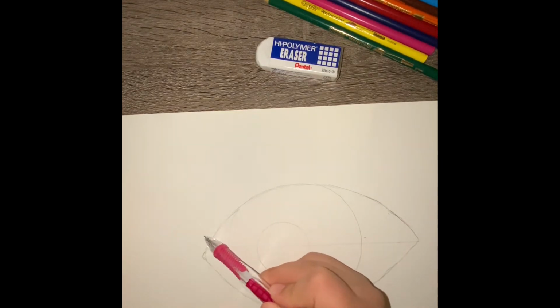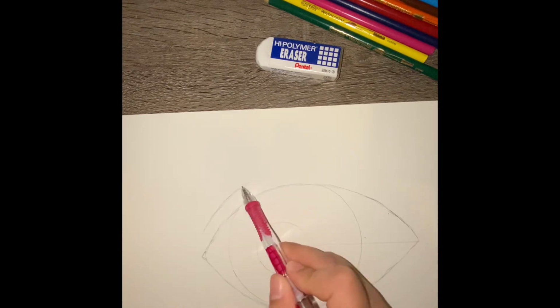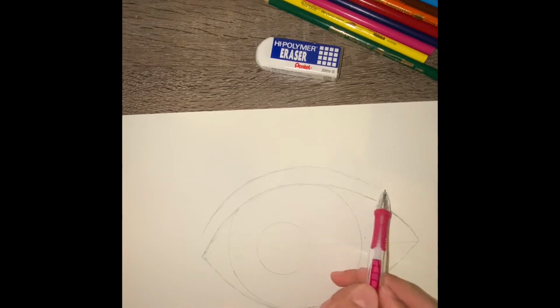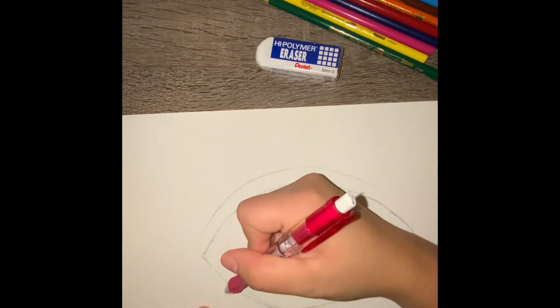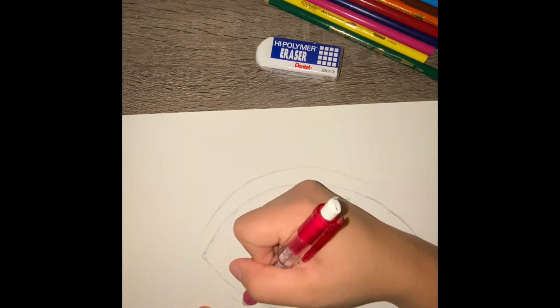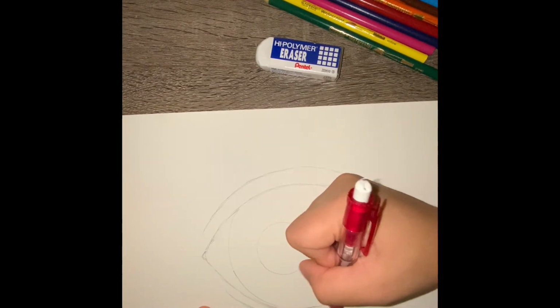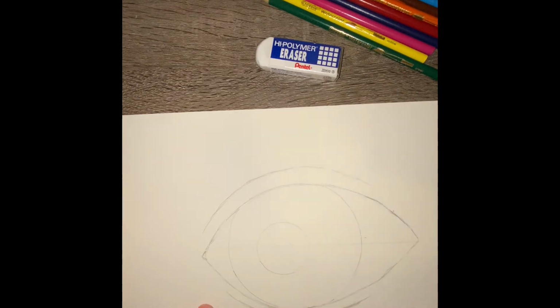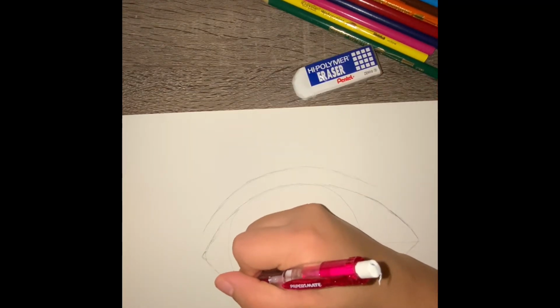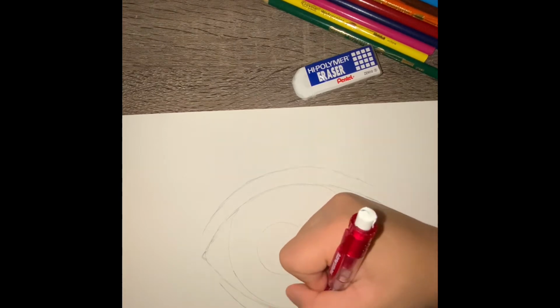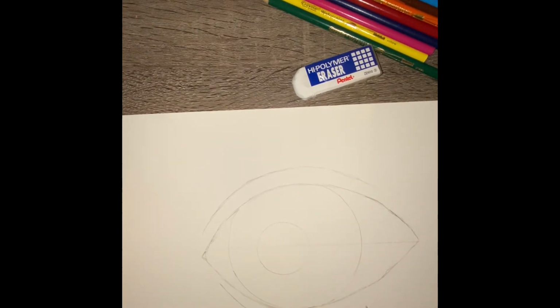At the top of the eye, you're going to create an eyelid. You're going to do the same thing for the bottom. It took me some time to find the right placement for where I wanted to add the bottom line, but that's something you can always play around with as you go along.